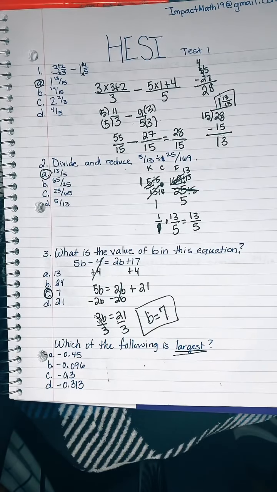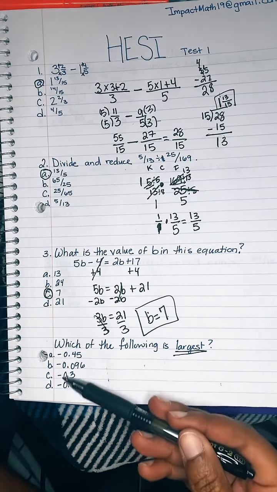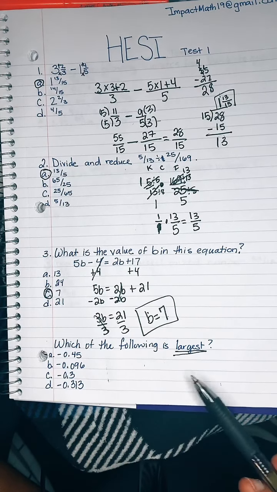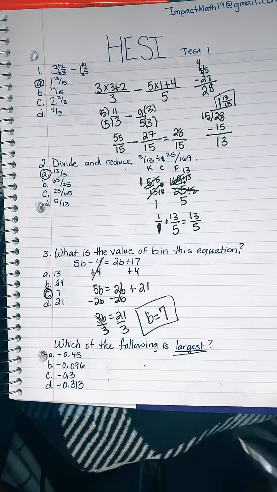And why this is important is because when you think about the largest number and you're dealing with negatives, it's the closest number that gets you to zero. It's the closest. Yeah, good.